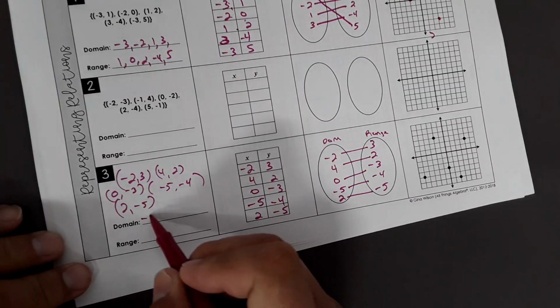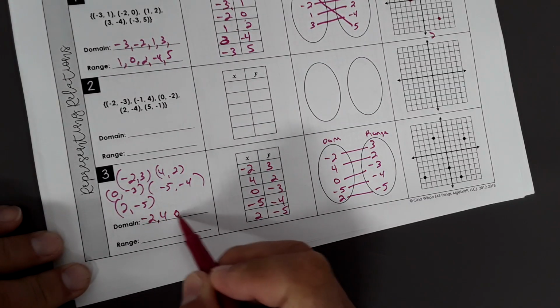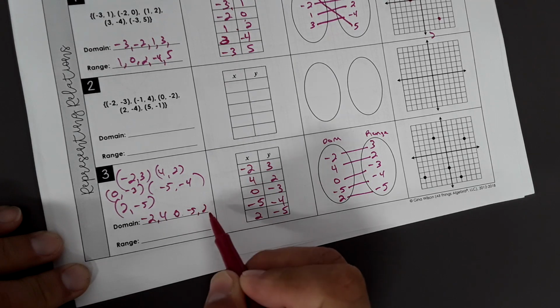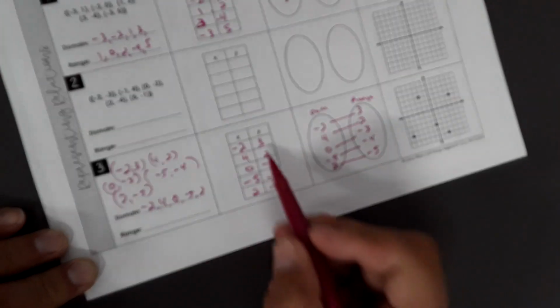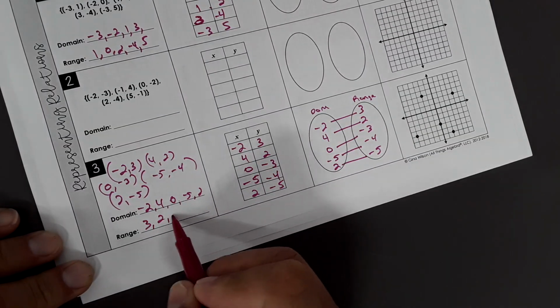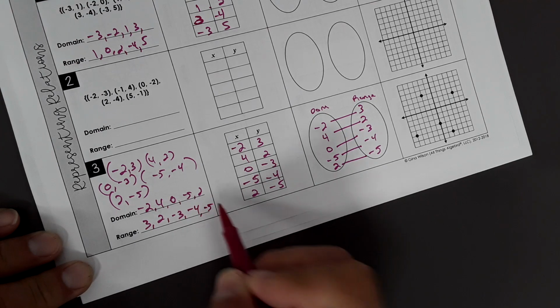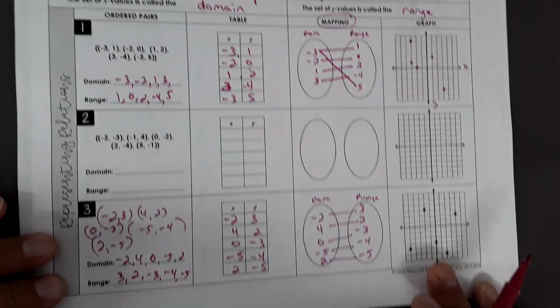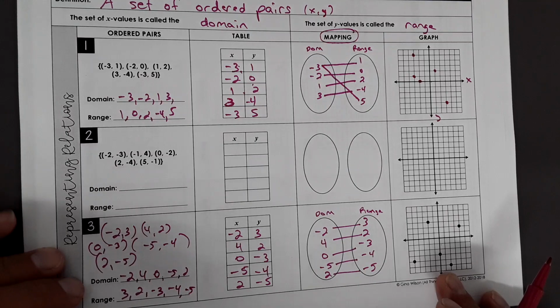So the domain would be -2, 4, 0, -5, and 2. And my range would be the y numbers, 3, 2, -3, -4, and -5. So this is the way that you can represent relations.